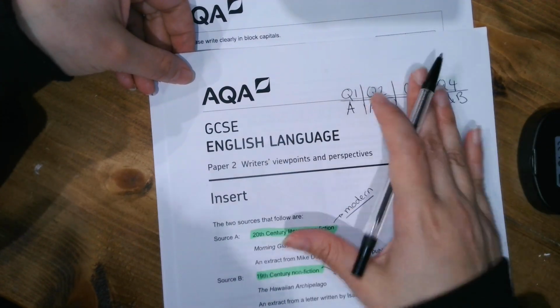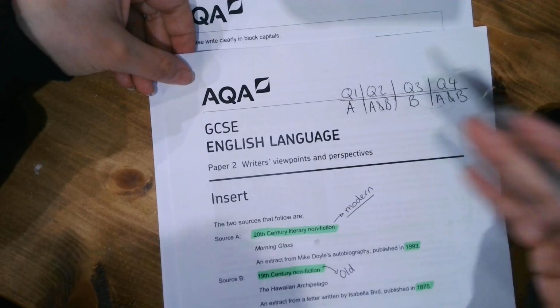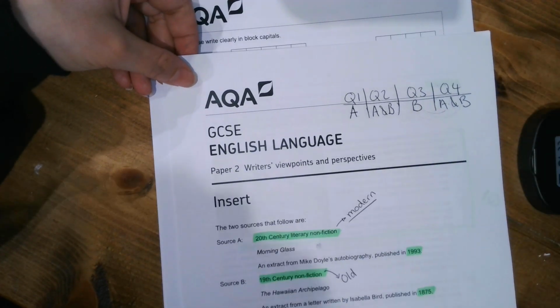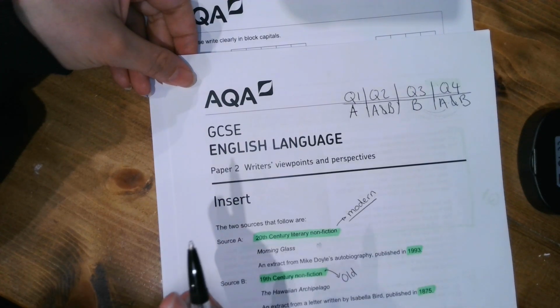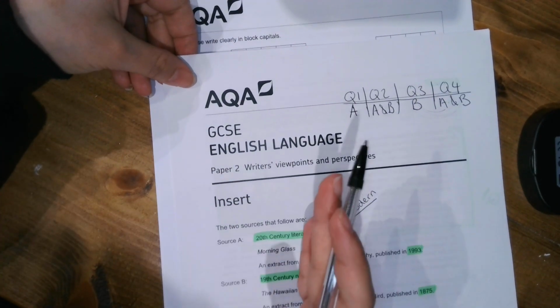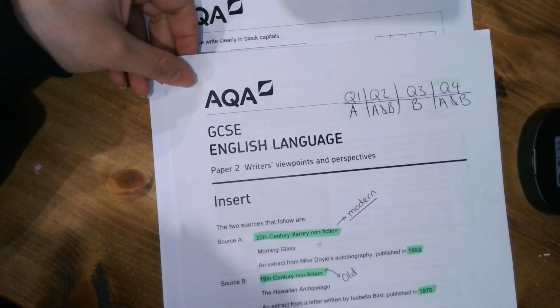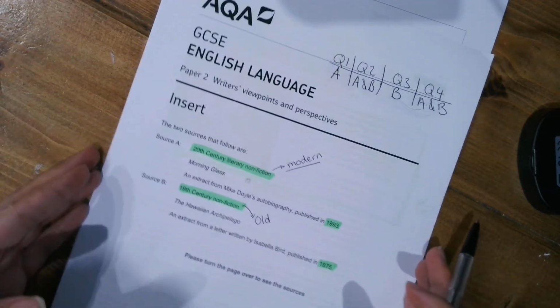Okay, so by knowing this, it gives me a tiny bit of an idea in which order I would answer the questions. Now my preference is 5, 3, 1, 4, 2. Okay, that's my preference, but remember, it's your paper, you do it how you feel the most comfortable doing it. Okay, so that is just going through the paper.